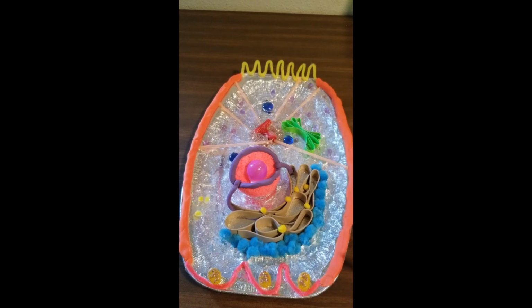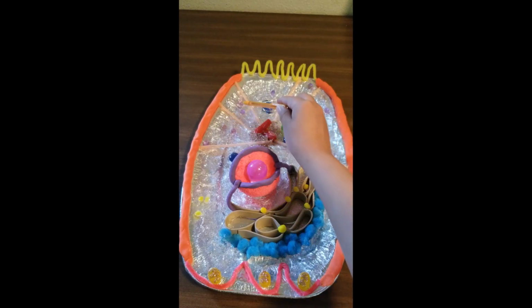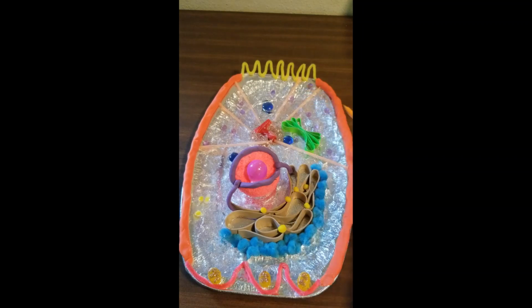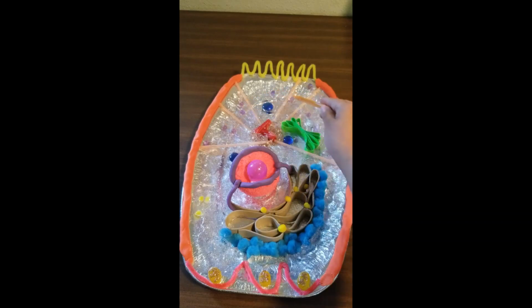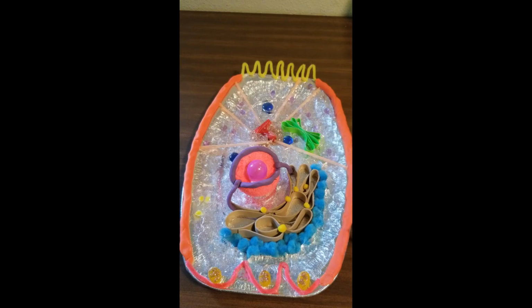Then we also have lysosomes. These ones right here represent the lysosomes. These are a specialized type of Golgi vessel that travels around the cell and breaks down organelles and particles. They are small pockets or bubble-like structures. If you can see, these are actually bubbles that I use to represent the lysosomes. They contain digestive enzymes.